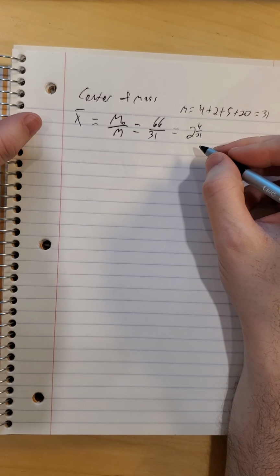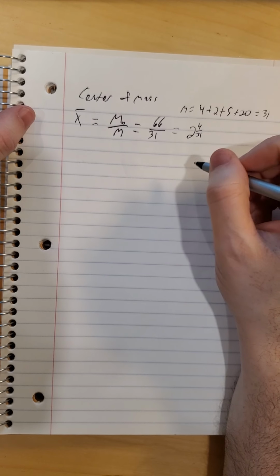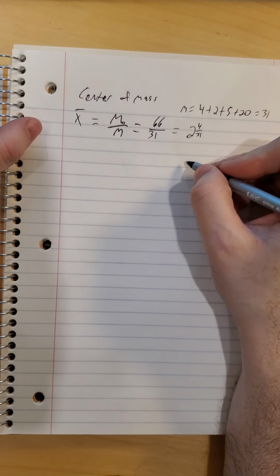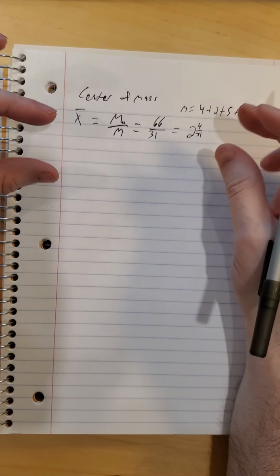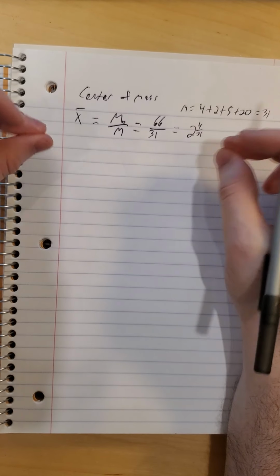So that's where we would put the center if we wanted the system to be in equilibrium. If we moved the balance from 0 over to 2 and 4/31, then the system would be in equilibrium. The system would balance out.